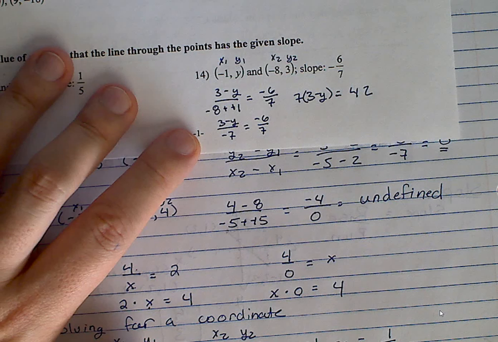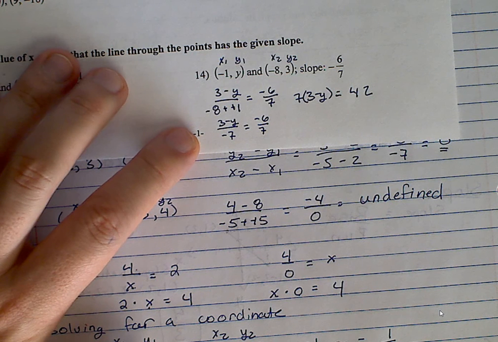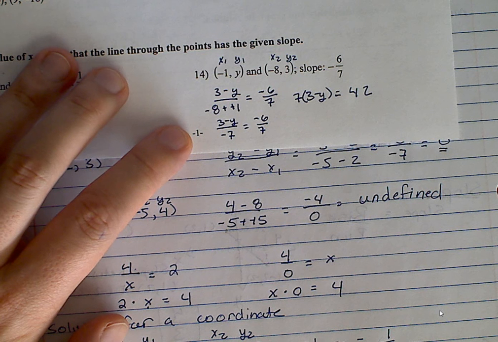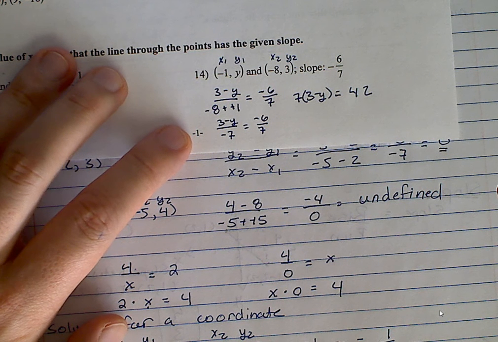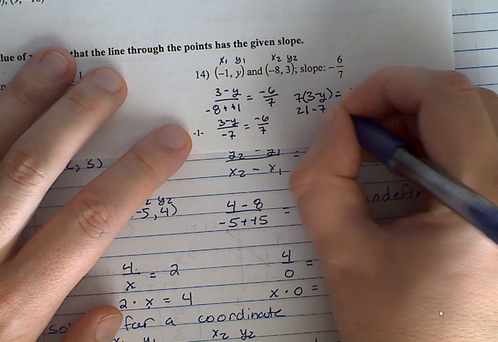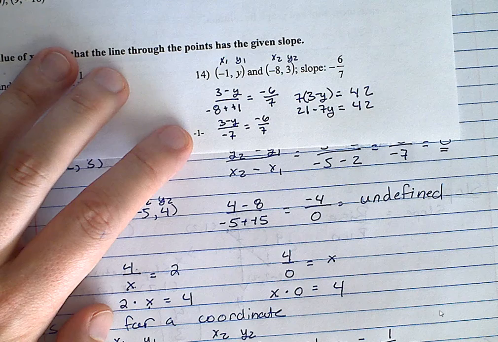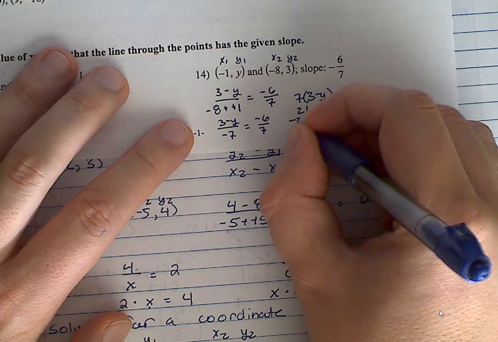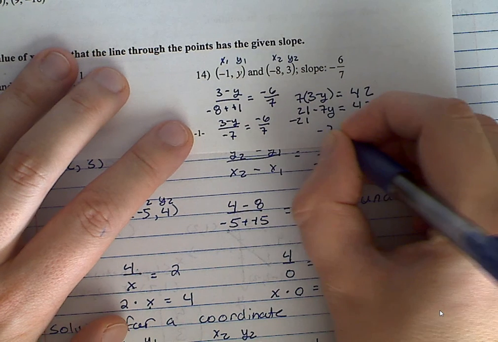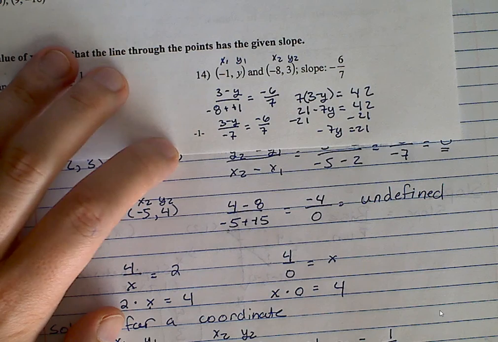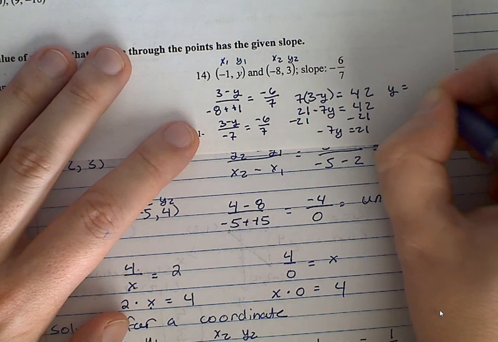All right? Now from here, it's an easy version of what we were doing last unit, right guys? So I distribute, constants on one side, variables on the other side, then solve the one step. So distribute 7 to both things inside, so this is 21 minus 7y equal to 42. Then I need to subtract 21 from both sides. So I get negative 7y equal to 21. And then divide both sides by negative 7. So y is equal to what? Negative 3.